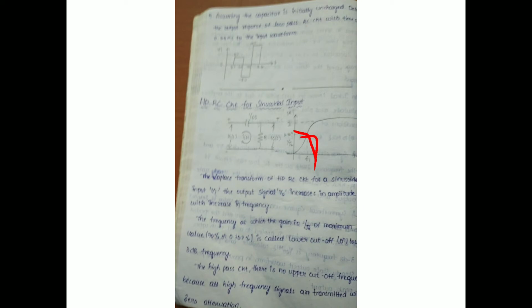We increase the input signal from a very low frequency, where the capacitor will not charge and stays in the same condition. Then, increasing to lower frequencies, when it reaches a certain value, that is the lower cutoff frequency, the value is 0.707. When the frequency is increasing, the lower cutoff frequency occurs.